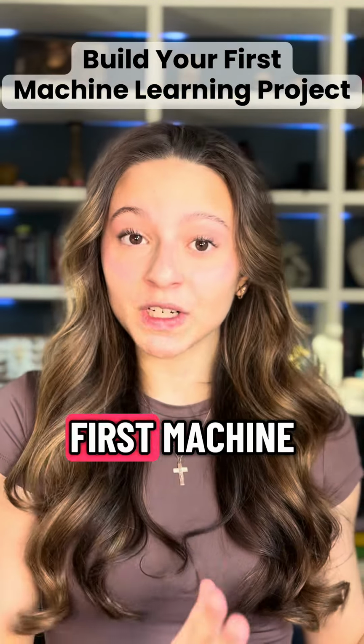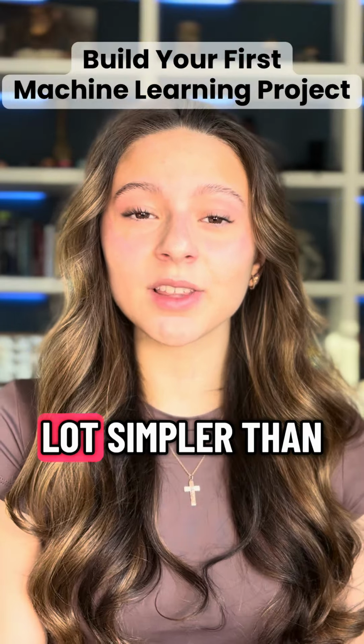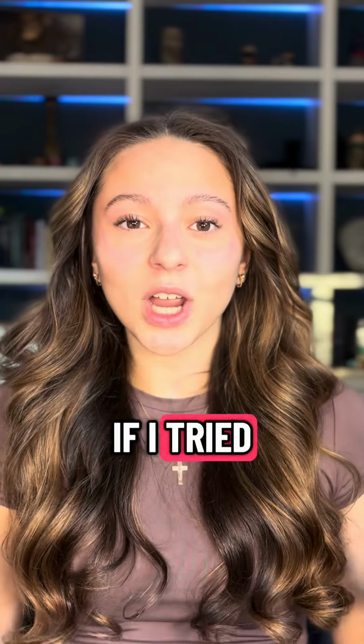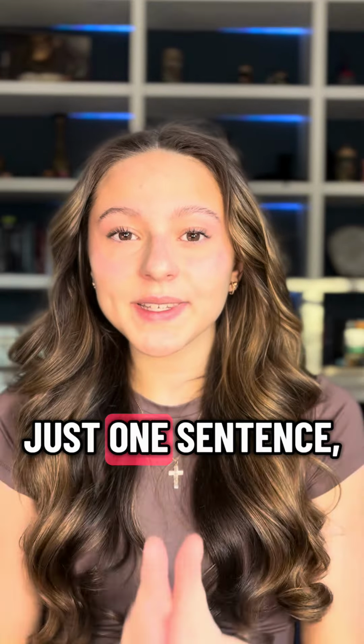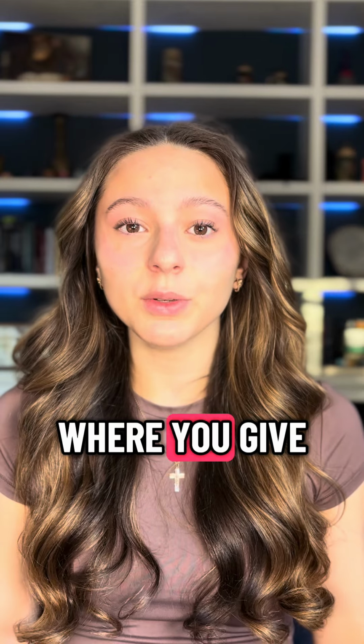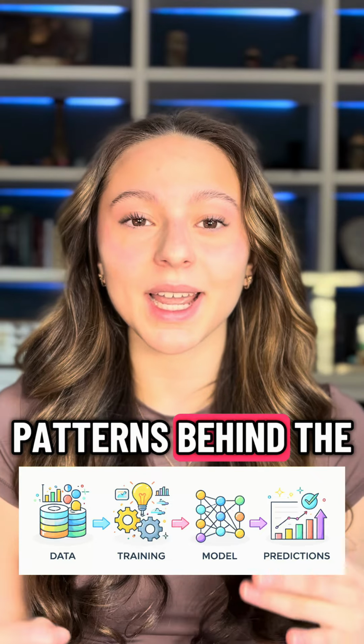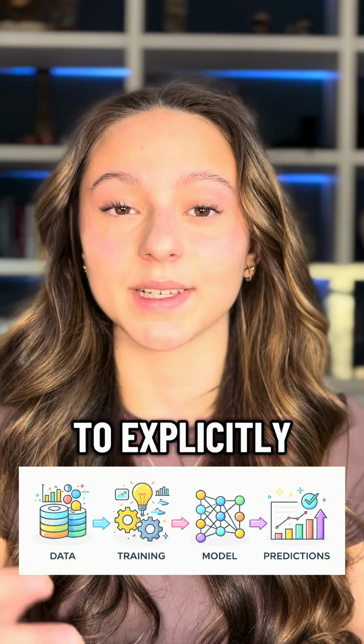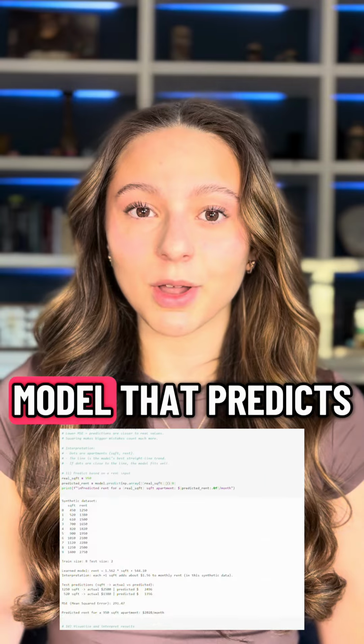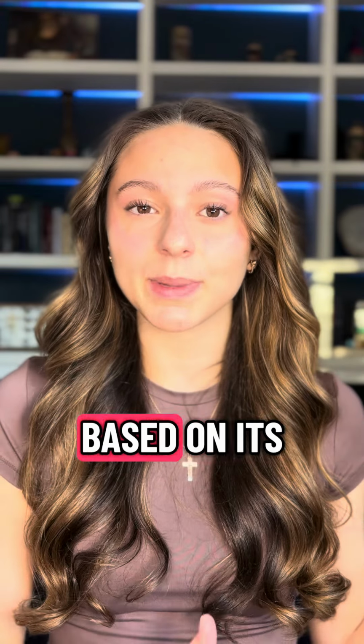Let's build your first machine learning project together because it's a lot simpler than you think. If I tried to describe machine learning to you in just one sentence, I would call it a process where you give a computer lots of examples and it learns the underlying patterns behind the data without you having to explicitly say them. Today we're building a machine learning model that predicts an apartment's rent price based on its square footage.